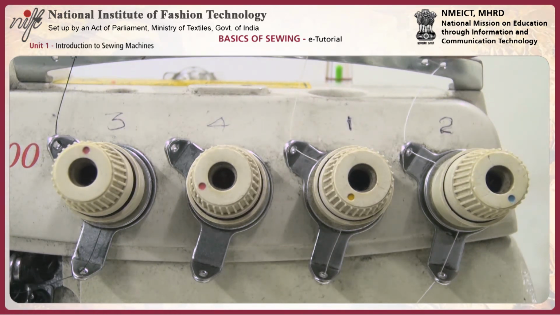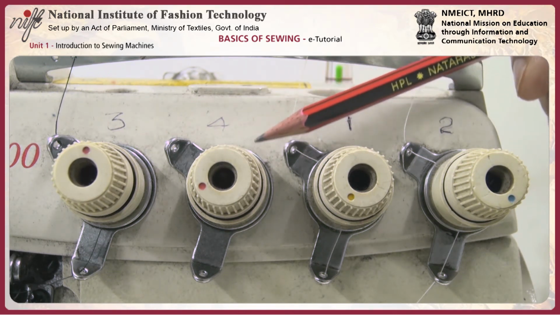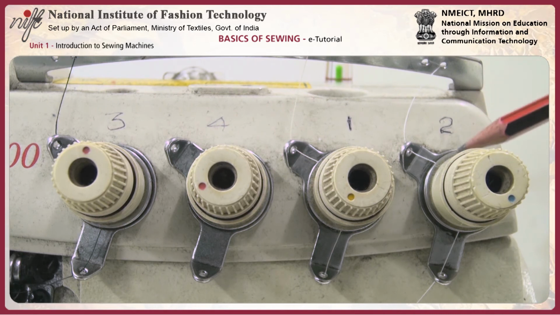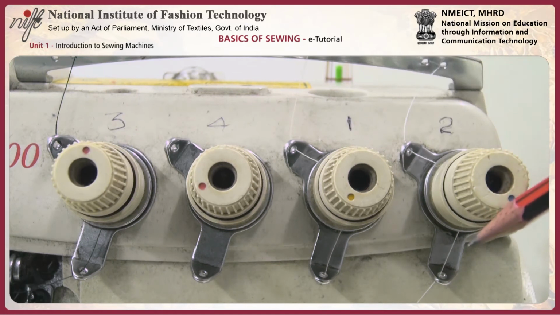This assembly is a thread tension assembly. All these assemblies provide thread tension to the upper part, meaning the needle, and two assemblies provide thread tension to the looper.